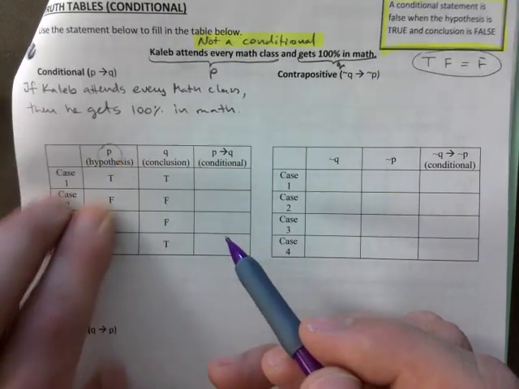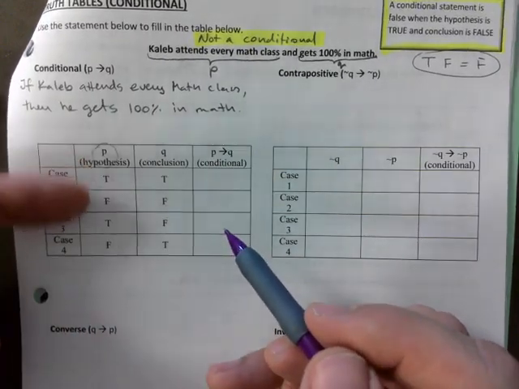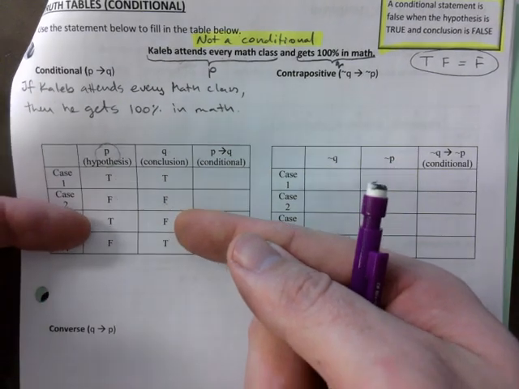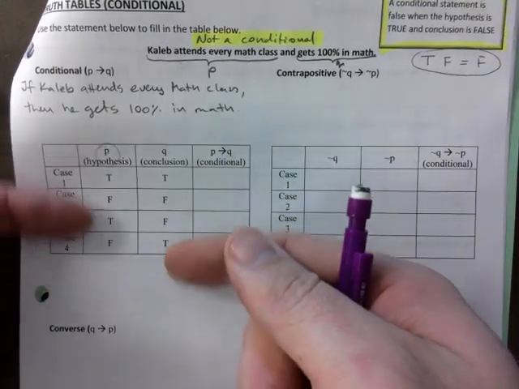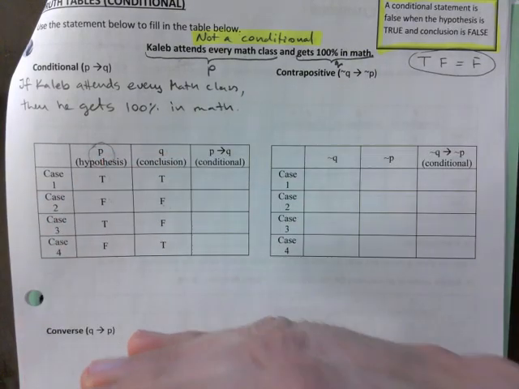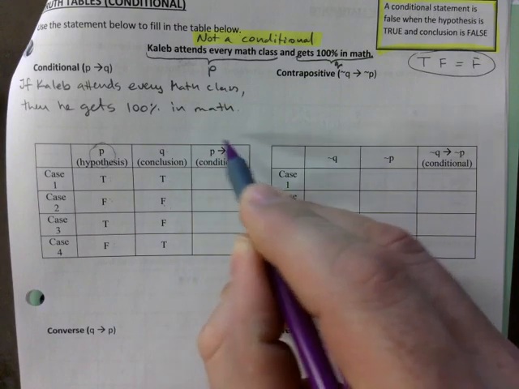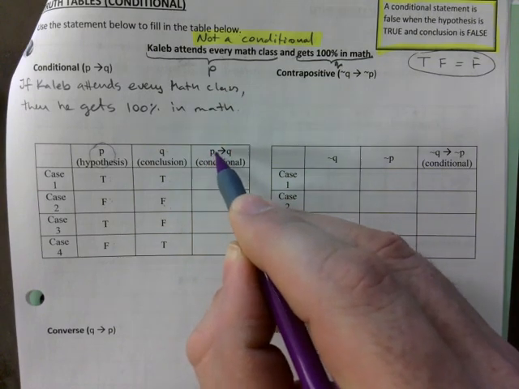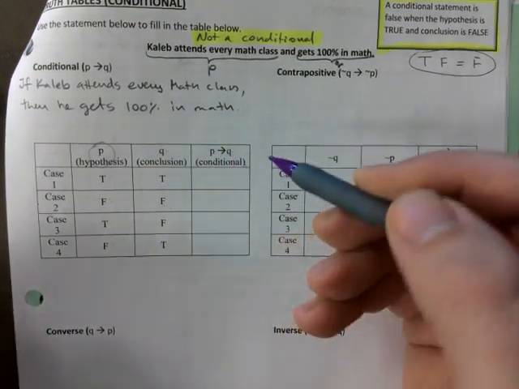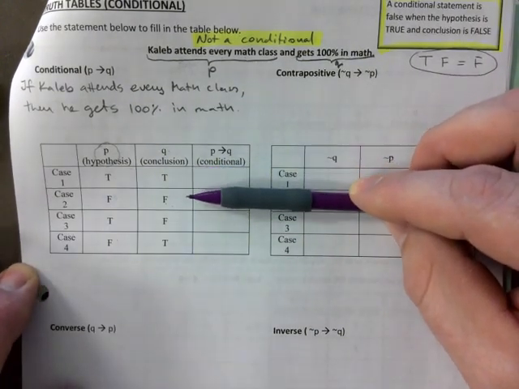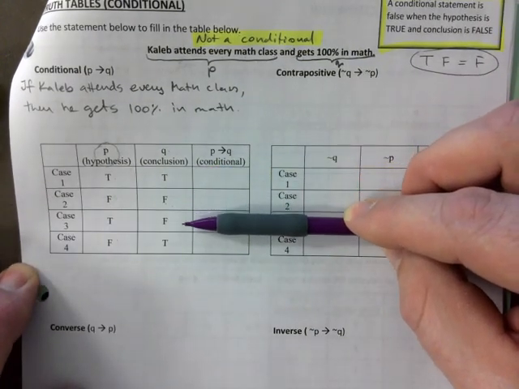This is usually given to you, but it's not necessarily in this order. It could be that true and true is snuck in the third row, okay? So don't be fixated on it has to be in this order. Now, we want to see if this statement is true. The conditional, if P then Q. Which one is going to be the only case where you are lying, where it's false?